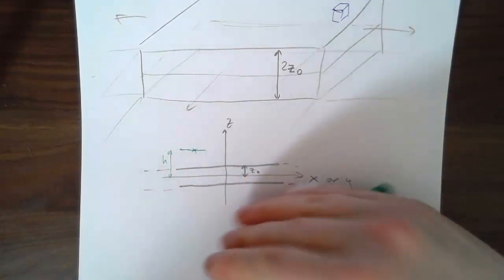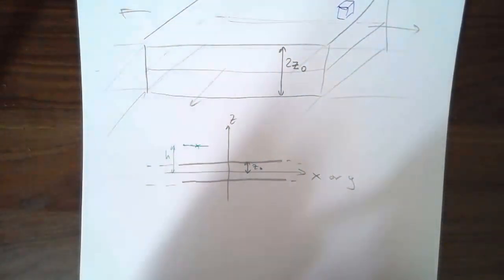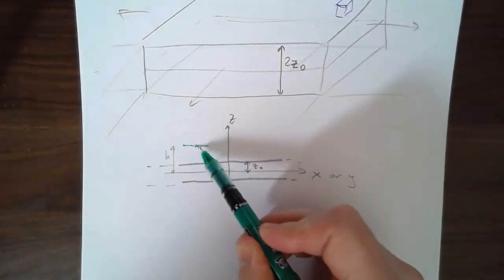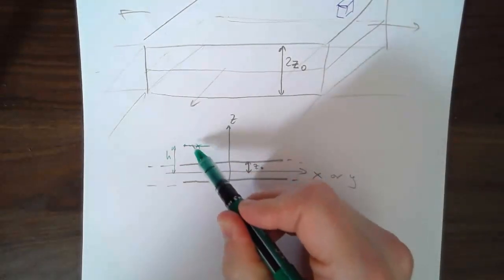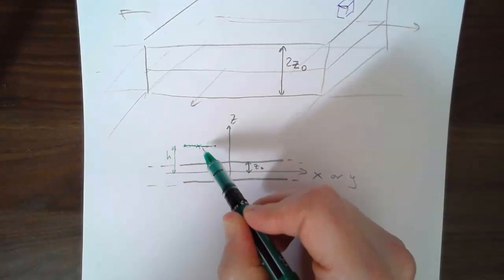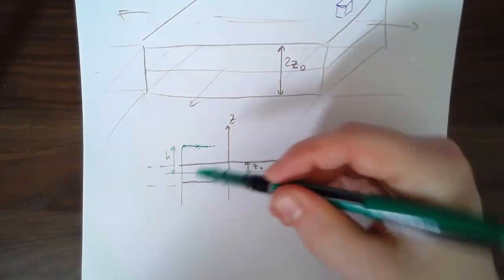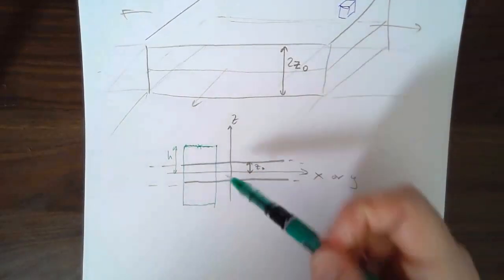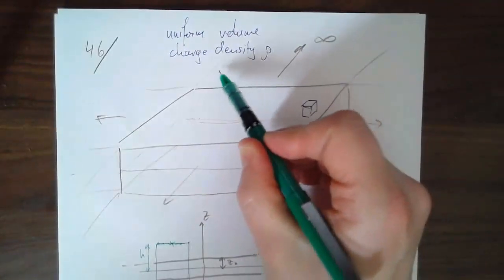Because I could imagine shifting the slab left-right. It doesn't change the way it looks at all. So that means the electric field better not change just by moving it left-right. So the electric field has to be the same everywhere as long as I'm at the same height. And then I'm going to make it symmetric. I'm going to go down the same distance like this. So this is my Gaussian surface. If I try to draw it in 3D, it's hard. Let's say I'm going to draw it like this.